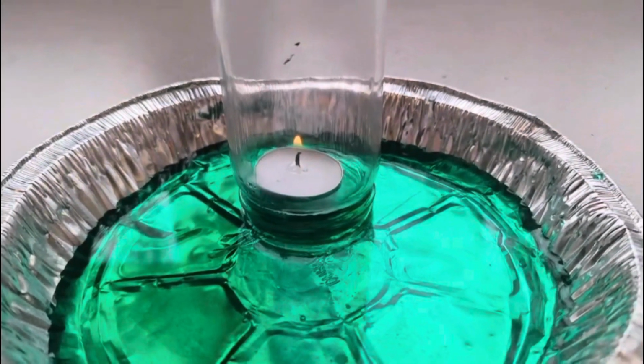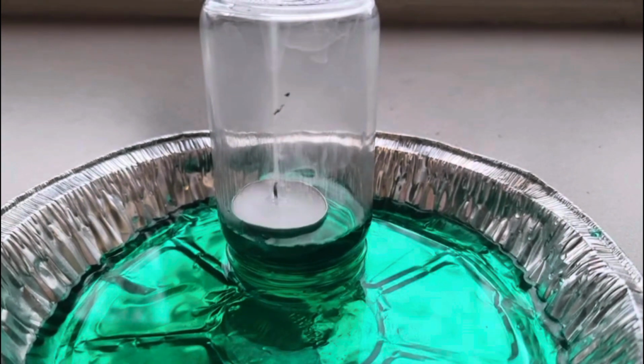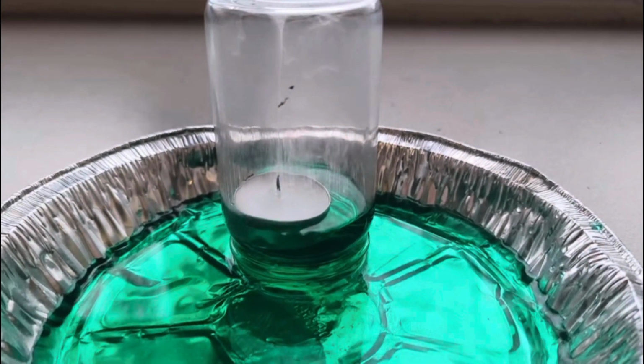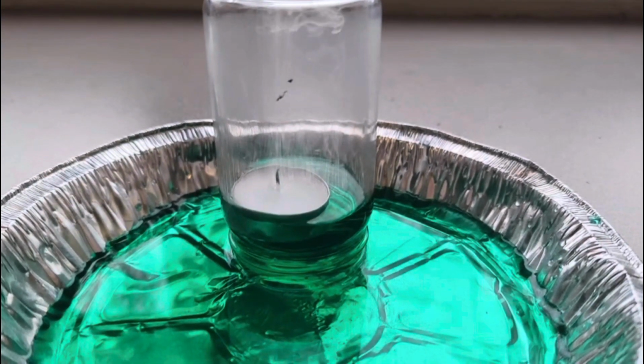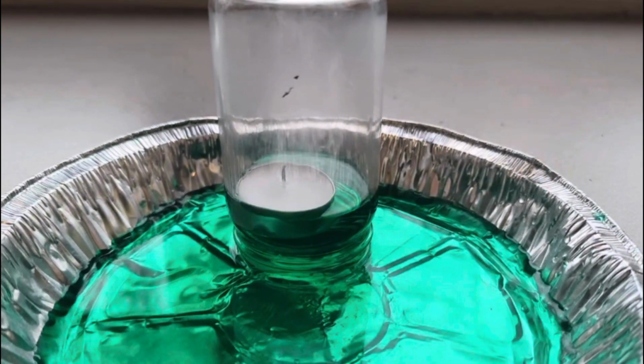When the flame goes out, the air inside the jar cools down and it creates a lower pressure, even though the air on the outside is still at the regular pressure. The difference between these two pressures allows the water to rise.